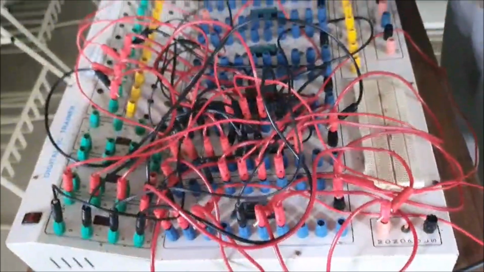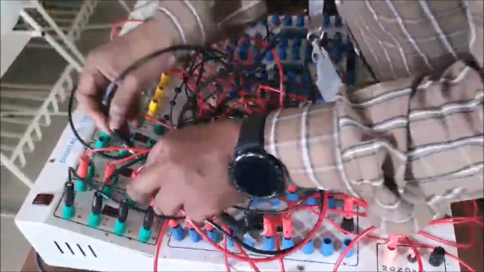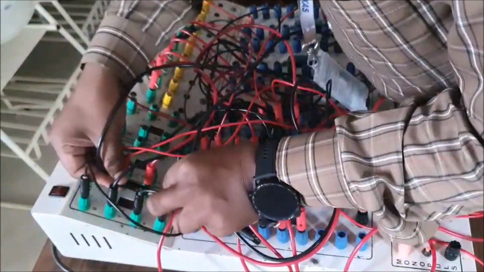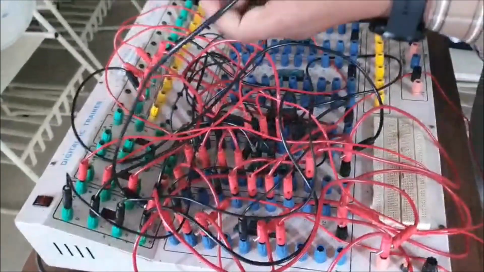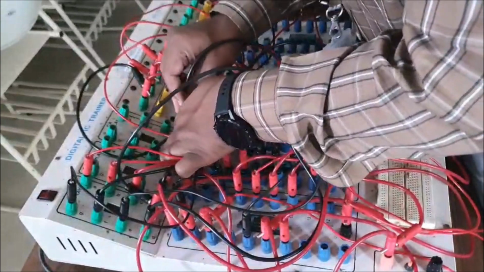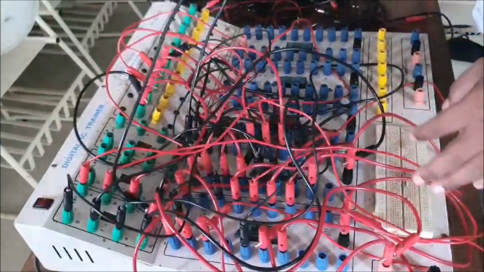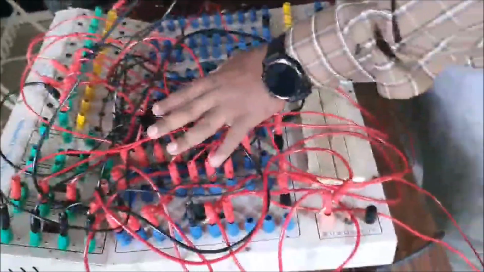See here, I will take one patch cord. One end is connected to the COM input of the 7 segment display. The other end is connected to the plus VCC of the 7447 IC. So this is how we need to do the circuit.